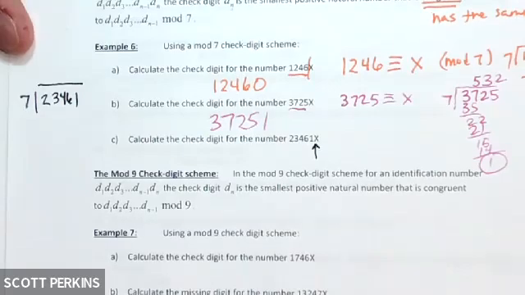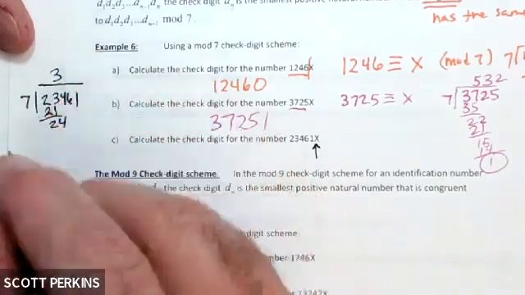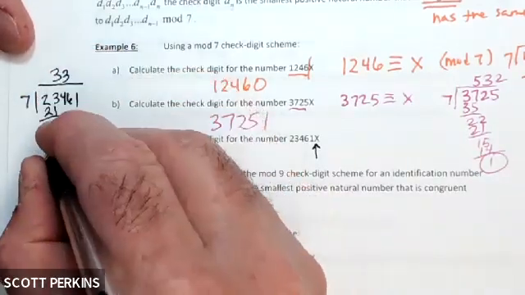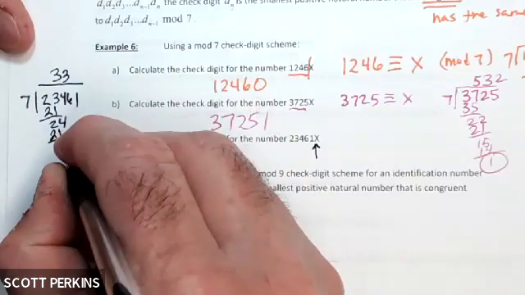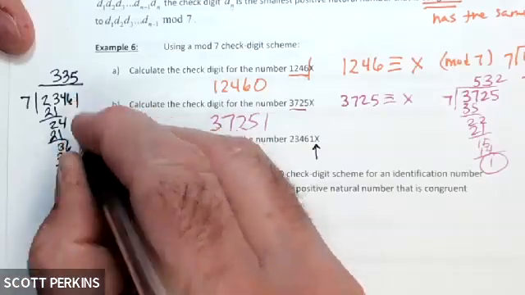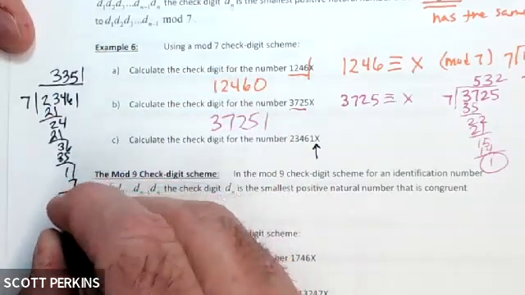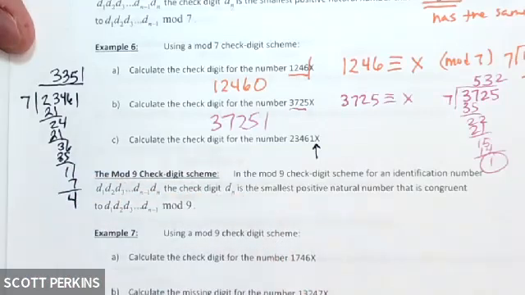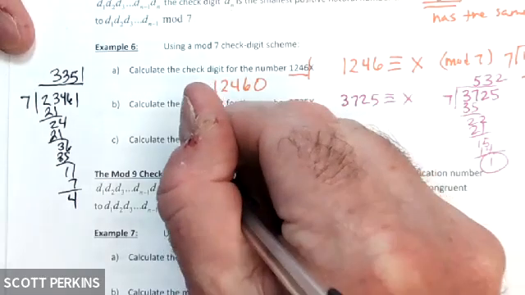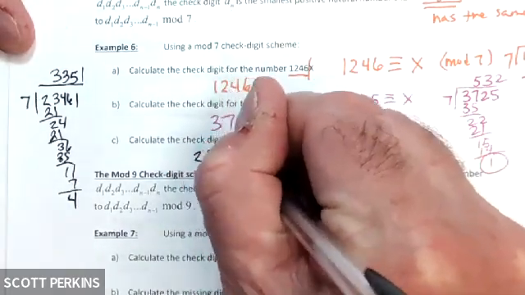Okay, so here goes. 7 goes into 23 3 times. Bring down the 4. 7 goes into 24 3 times. Bring down the 6. 7 goes into 36 5 times. Bring down the 1. 7 goes into 11 once. And leaves me a remainder of 4. So the congruence class of 2, 3, 4, 6, 1 is 4. So that's the last digit. So this ID code would be 2, 3, 4, 6, 1, 4.